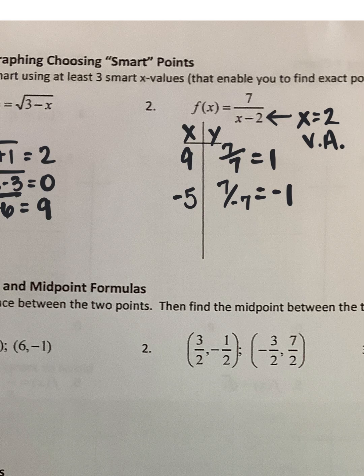Now this is saying that you should choose 3 of them. If you know where the vertical asymptote is, then 2 points would be enough. All right, and again, we're going to spend a whole section on rational equations. So if that's making you a little nervous, don't let it.